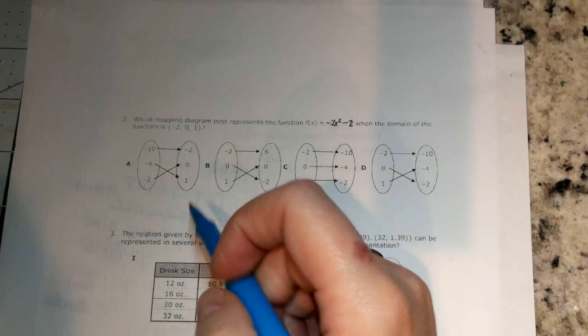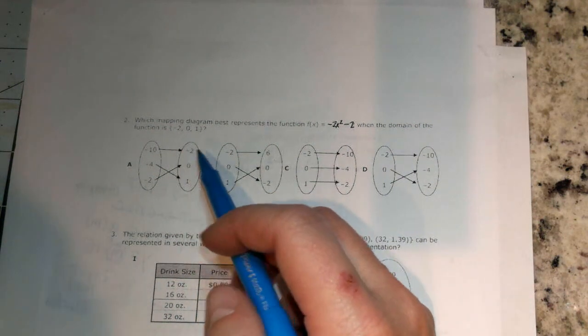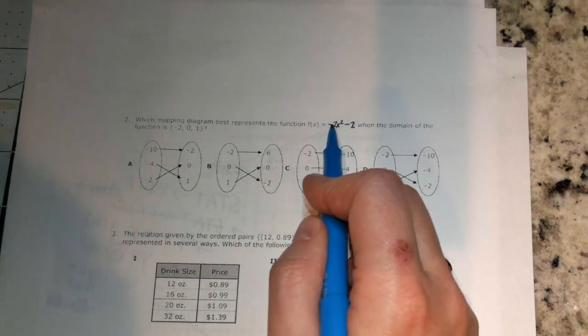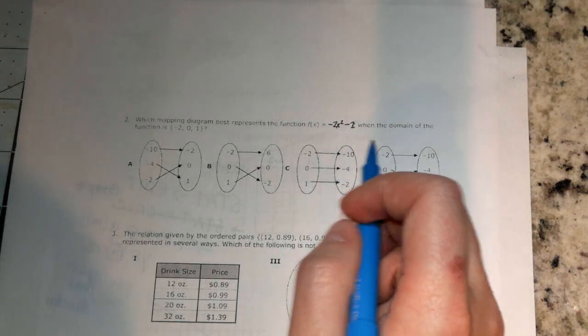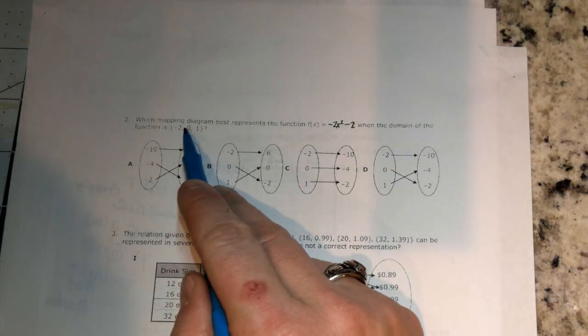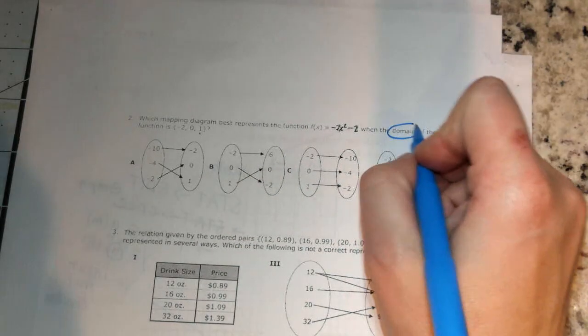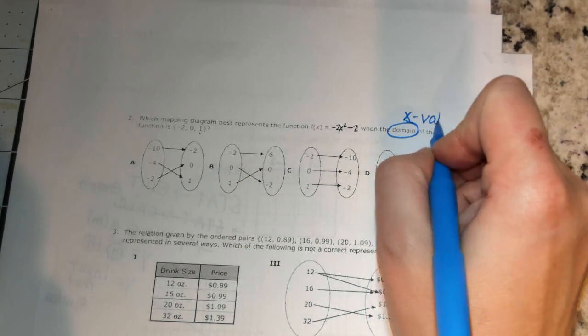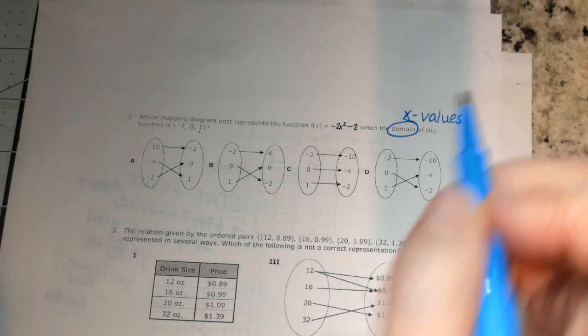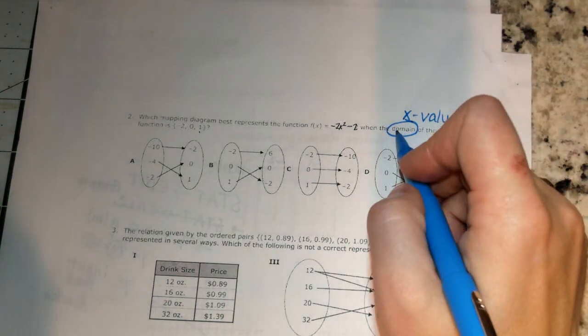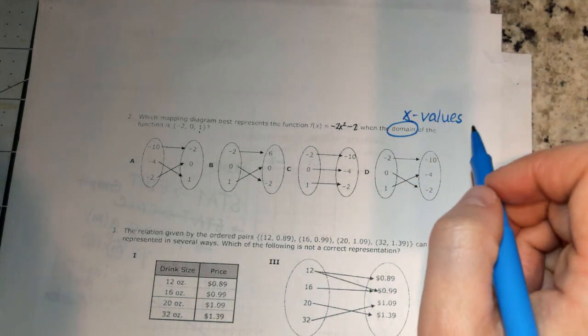Number 2 is a map. Which mapping diagram best represents the function negative 2x squared minus 2 when the domain of the function is negative 2, 0, 1? Okay, so the domain, that's your x values. Domain is your x values.